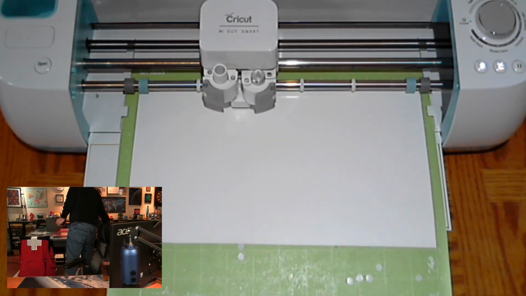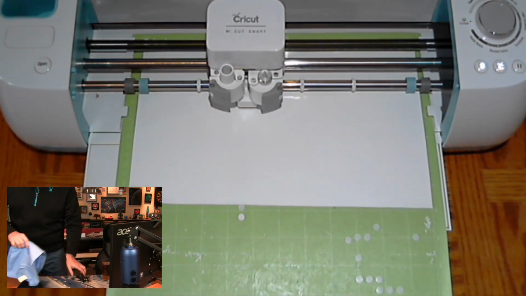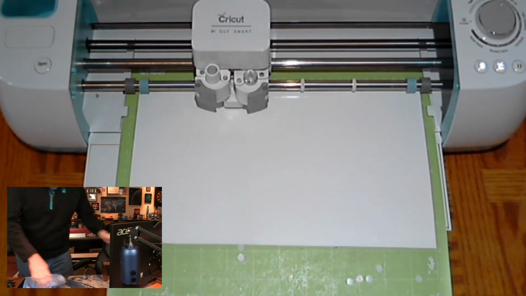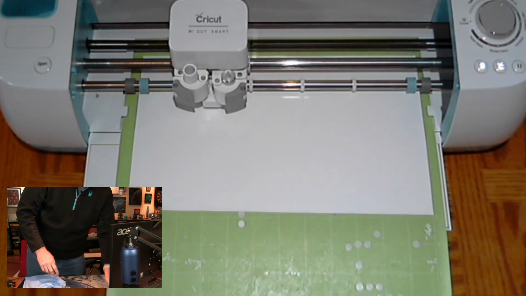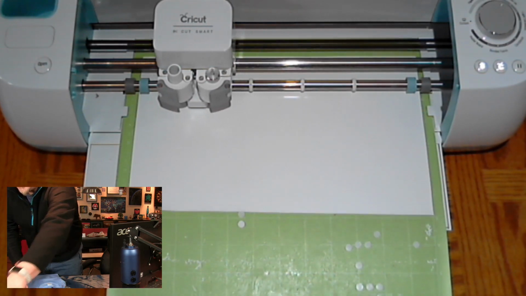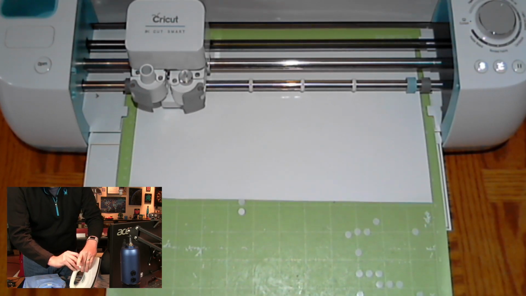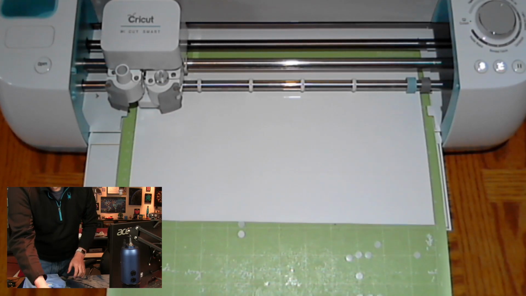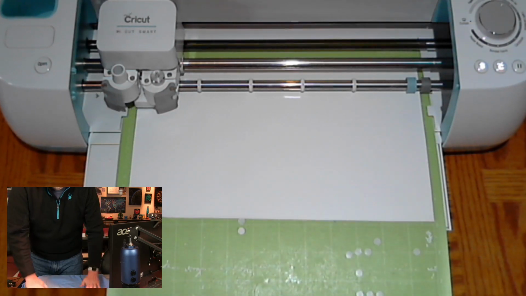All right. While you guys are watching that cut, which, come on, it's kind of intoxicating to watch that thing cut, we're going to get the shirt out. I'm going to turn on my iron. So the iron here, I don't want steam, so it's going to be the highest setting without steam. Then we got our t-shirt here.